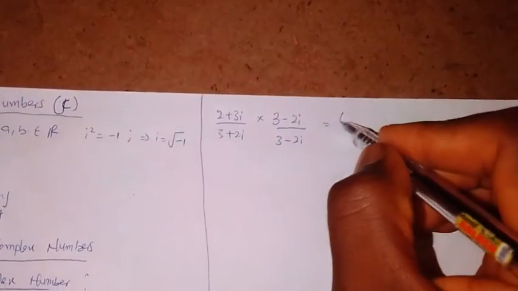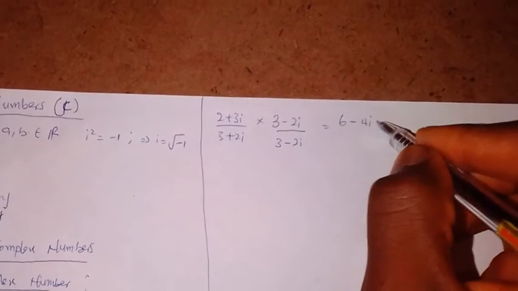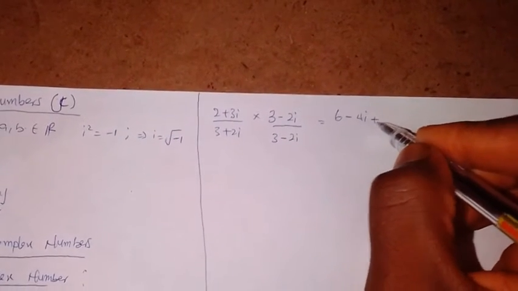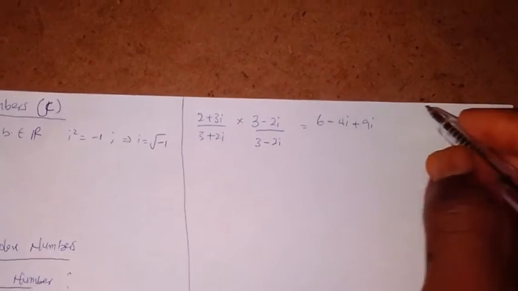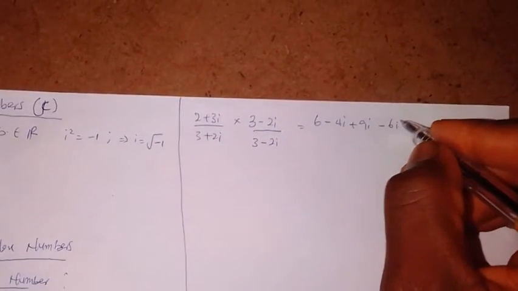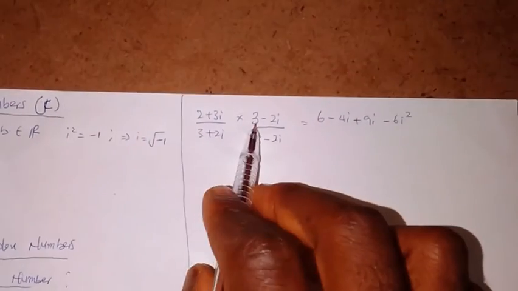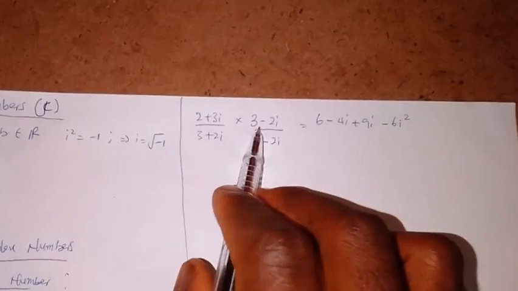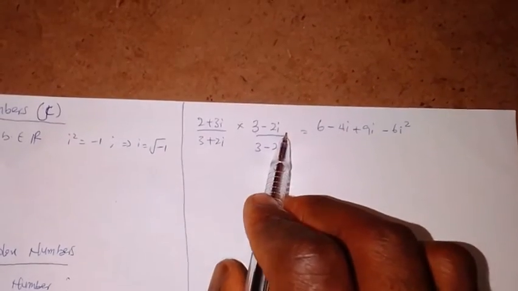Which now gives us 6 minus 4i, plus 9i, minus 6i squared.